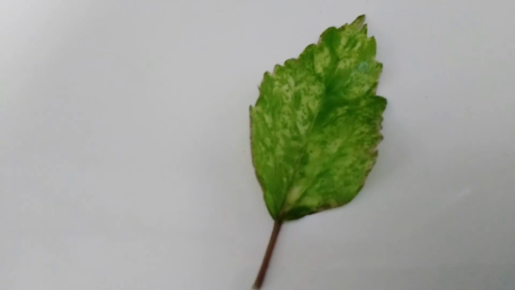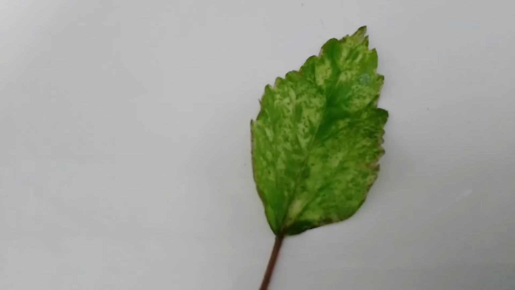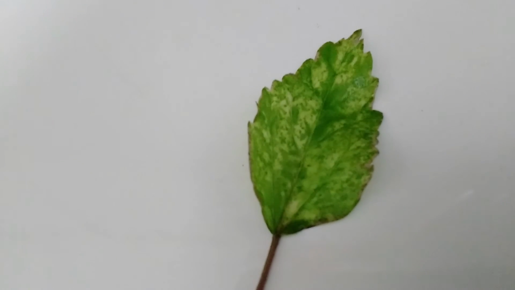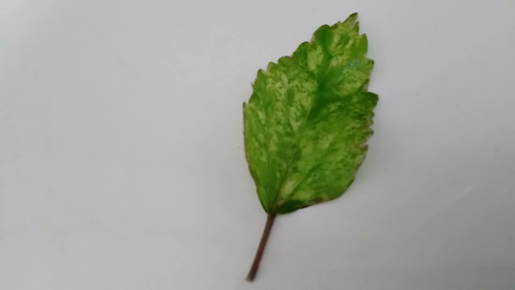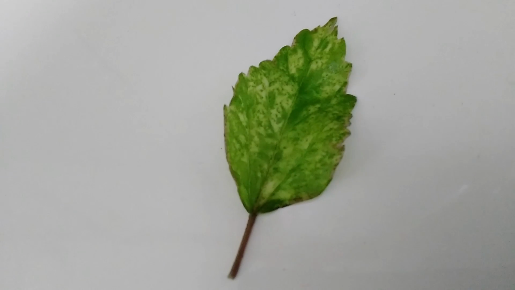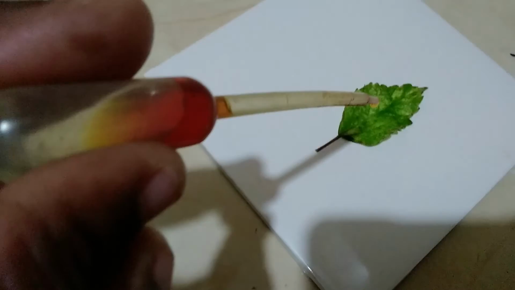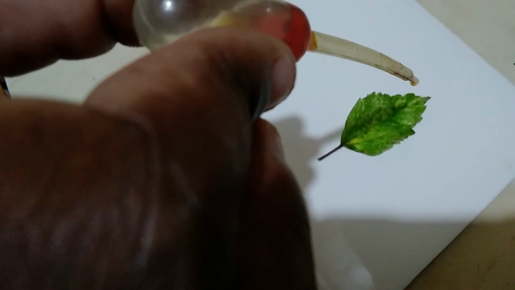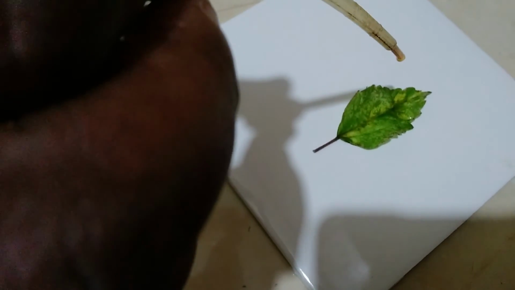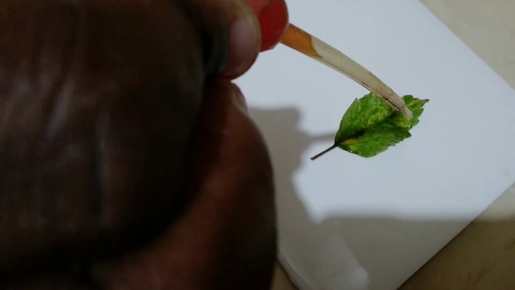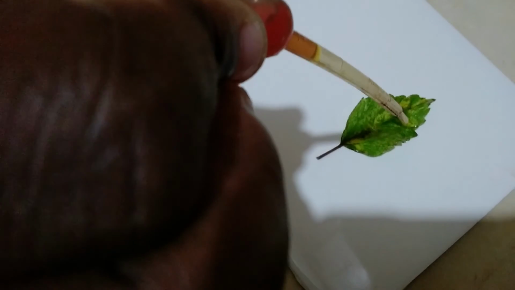So now we're going to be applying iodine to the leaf, so as to test for the presence of starch. And if starch is present, we're expecting to see a blue-black color. Let's go. So we're applying the iodine to the leaf now. Wherever there is starch, remember it's a variegated leaf.